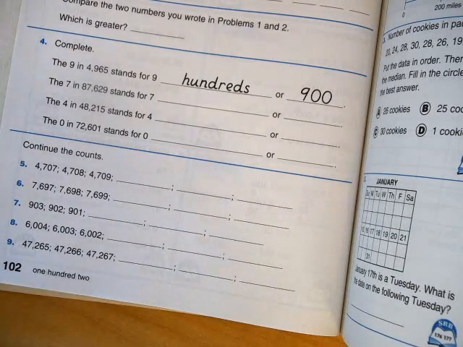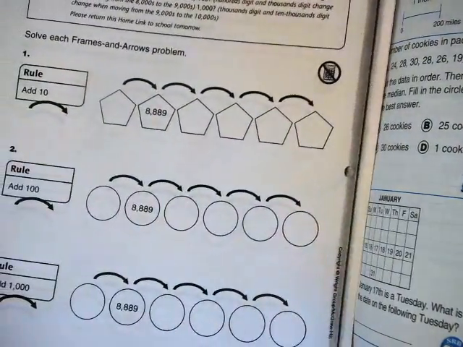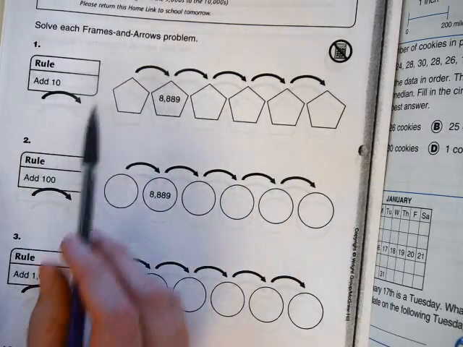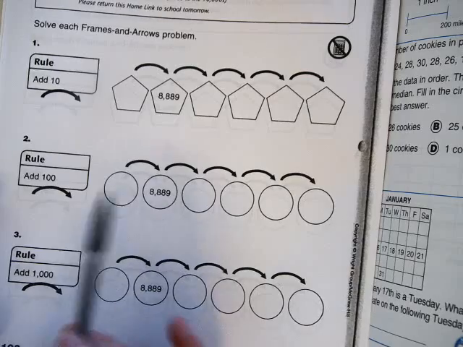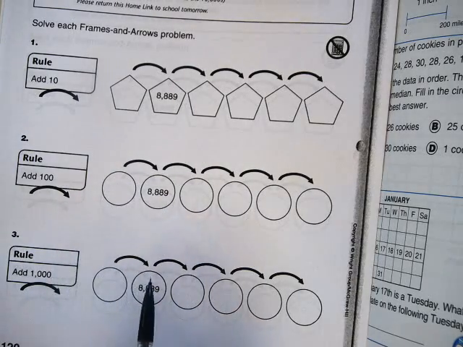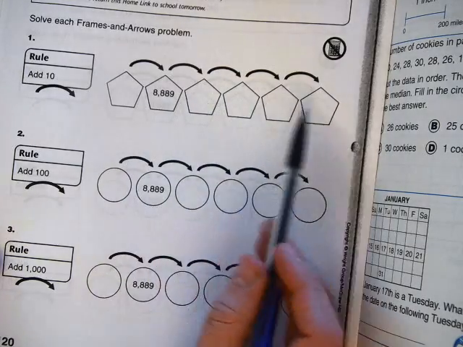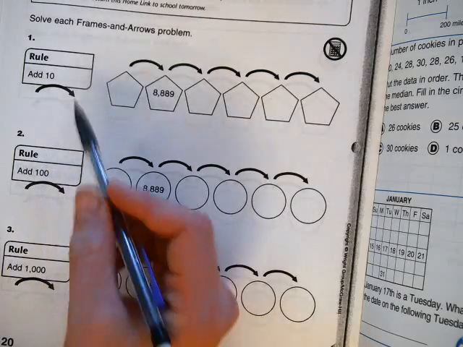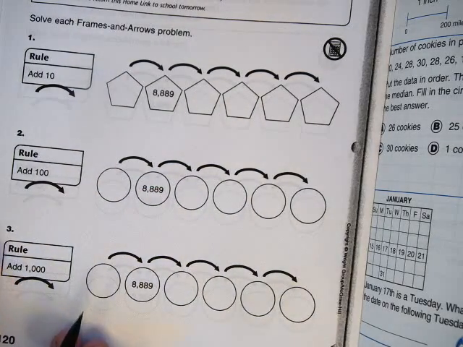Your homework is actually an extension of that. It's frames and arrows. It tells you what the pattern is, and you just have to do that pattern. Your first pattern is to add 10, your second pattern is to add 100, and your third pattern is to add 1,000. You start with the same number, but none of the numbers that end up in these blank boxes are going to be the same, because you're changing the place value of a different place each time.